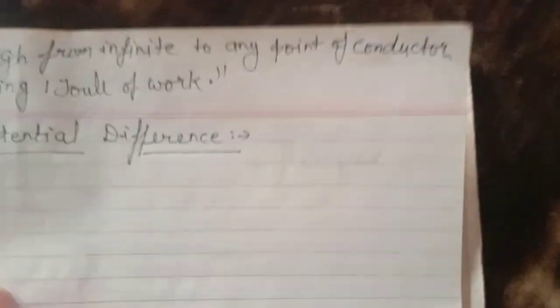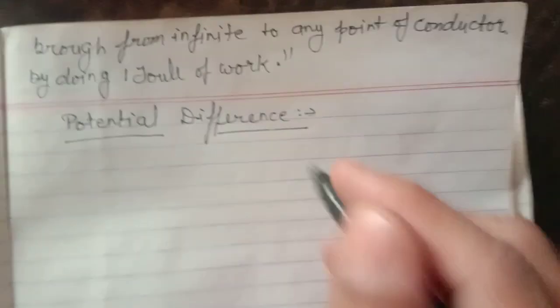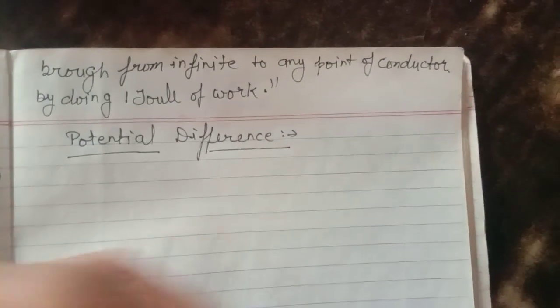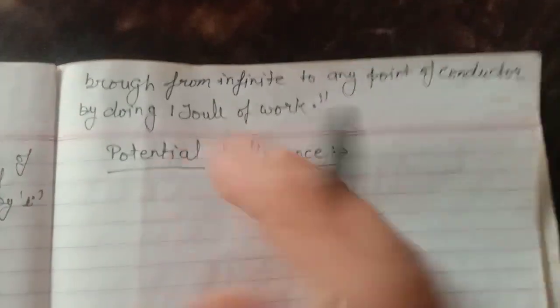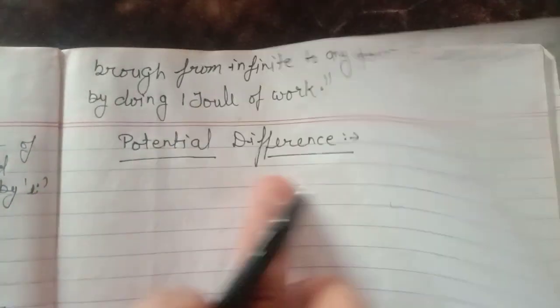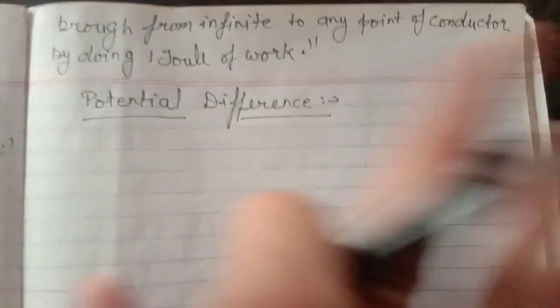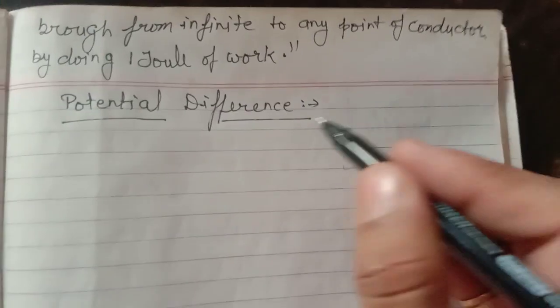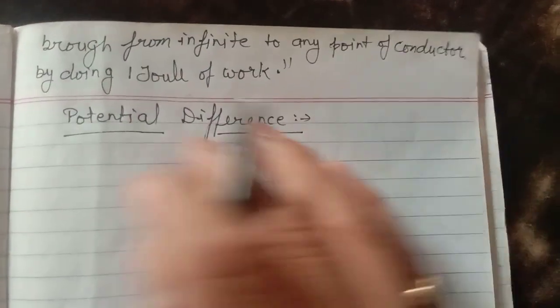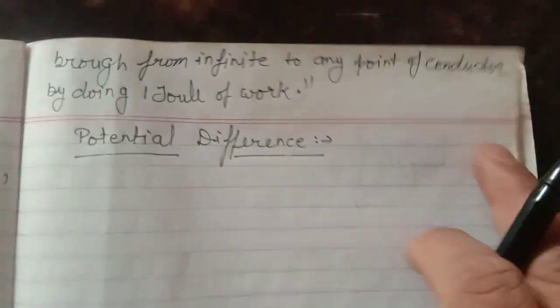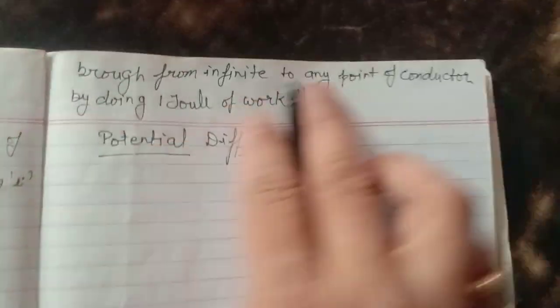So, potential difference. What is potential difference right now? And 1 ampere will be explained on the next page. Firstly, potential difference, because I have written the heading here. Potential difference is nothing but potential too, because there it is infinity.